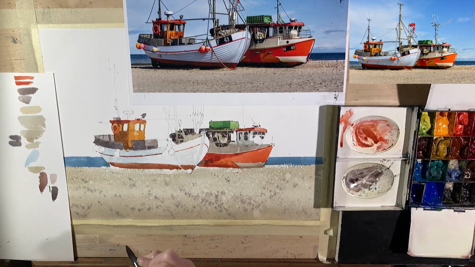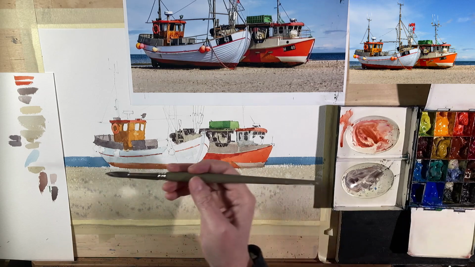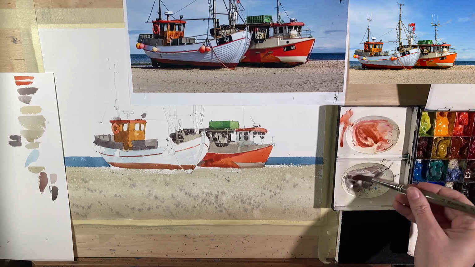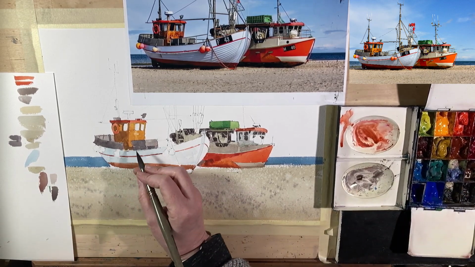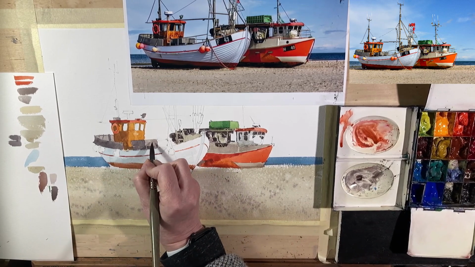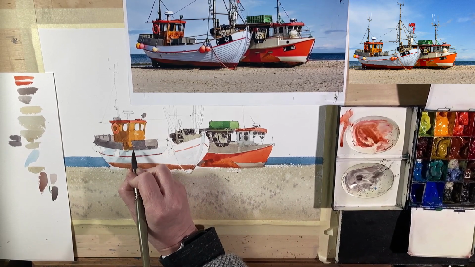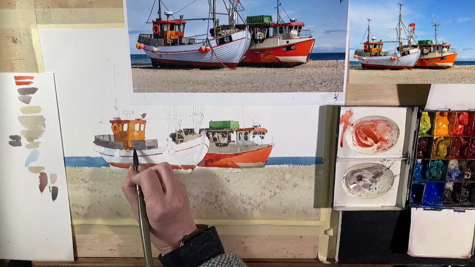Okay, so let's move back and do this cabin now. Now, we put this shadow in. That's the light, that's the shadow. There's darker pieces underneath, so let's put these darker pieces in.